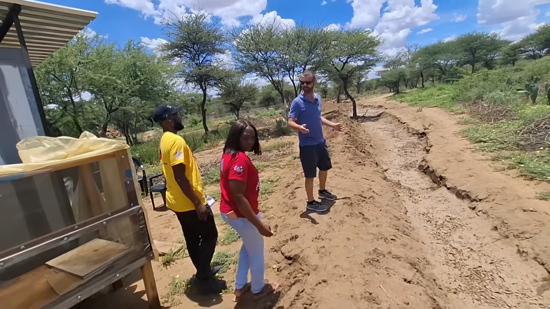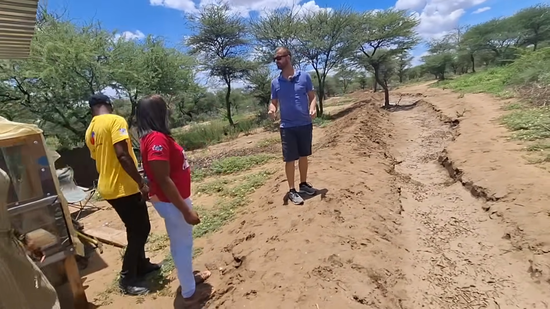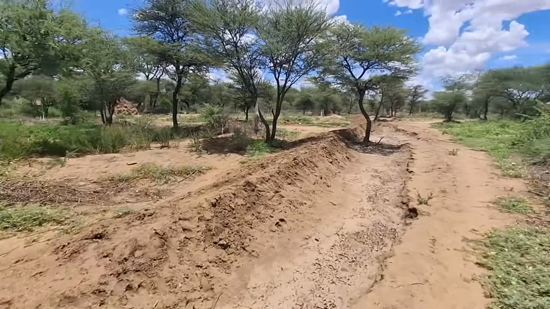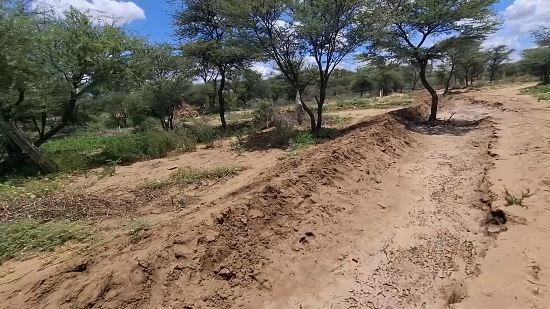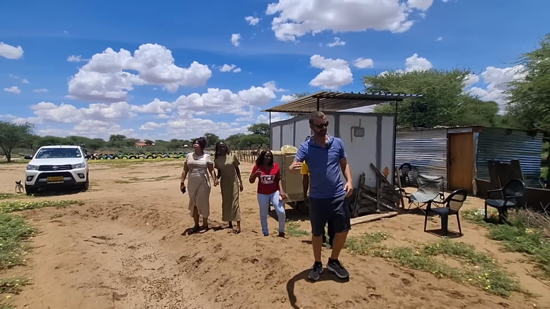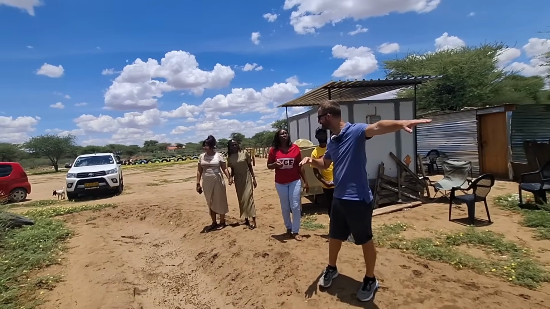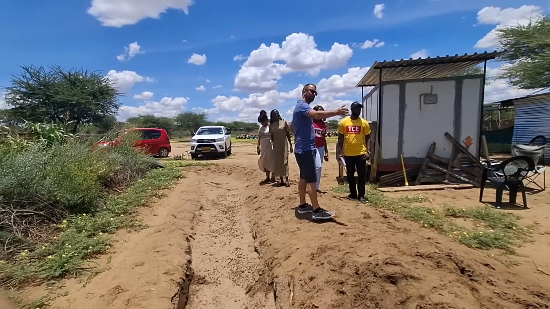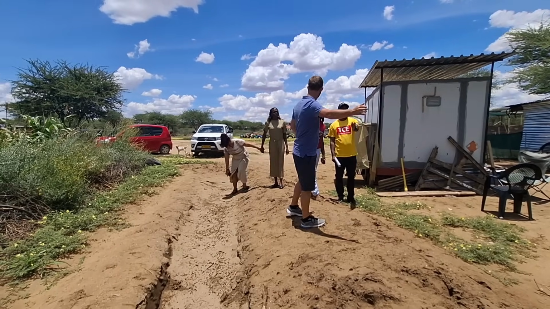I don't know if you guys are familiar with the idea of a swale. A swale is a ditch that's on contour, so the bottom is basically flat. The rainwater comes from the top, fills this, makes a big river here, and then the water goes into the ground. And then the idea is to plant on the side behind.